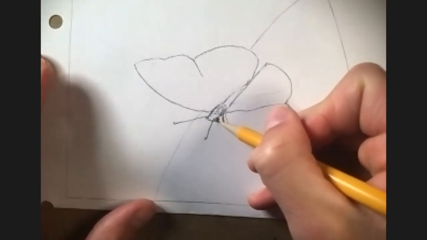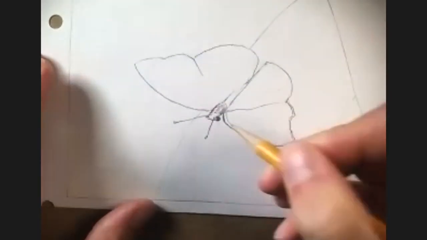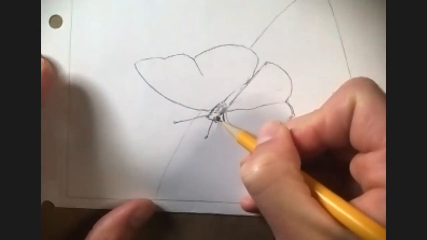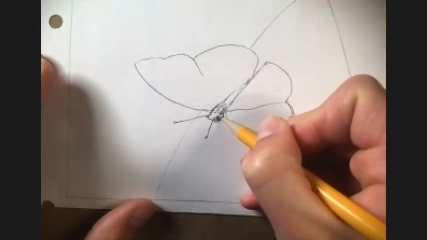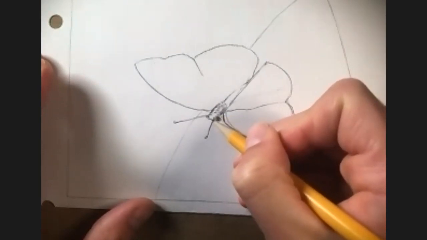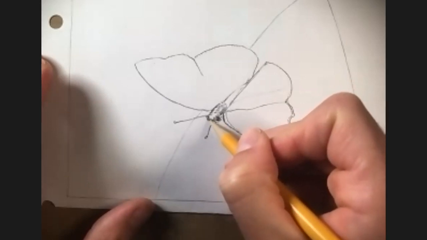Now we have a very large eye right here, and I'm going to leave a little bit of that eye blank so that it looks like a shine or a reflection. And there's a little bit of hair around the eye as well, or fur, fuzz. Here we go. Same thing on the other side too. It almost looks like he has a nose. Almost.